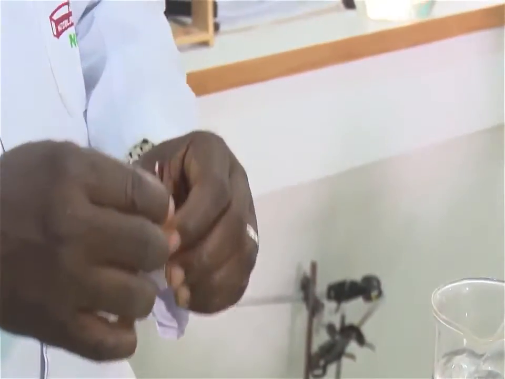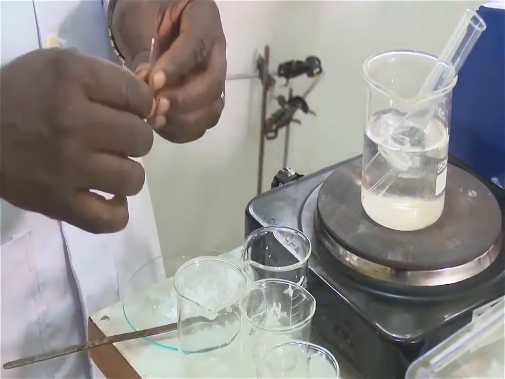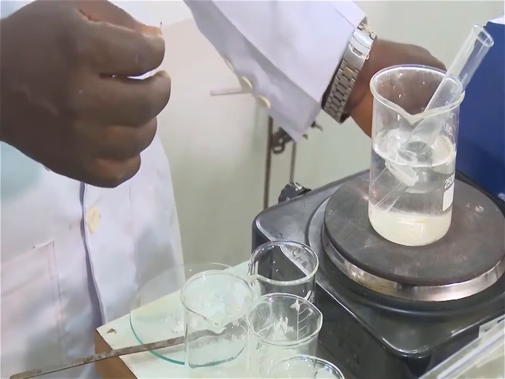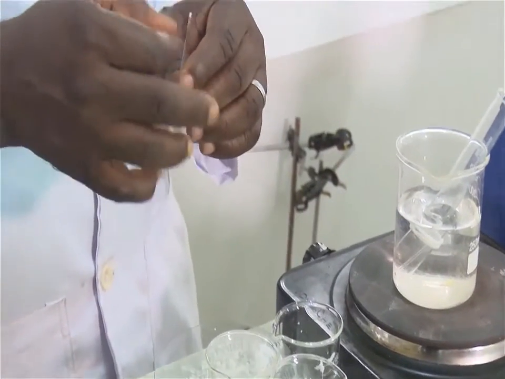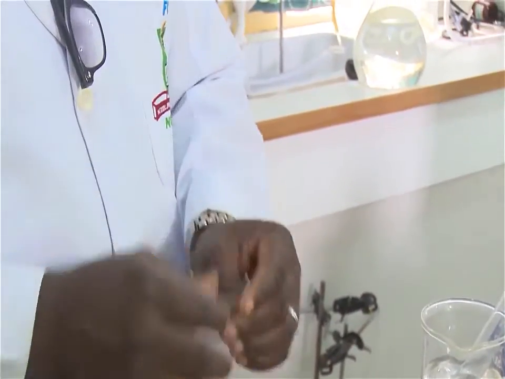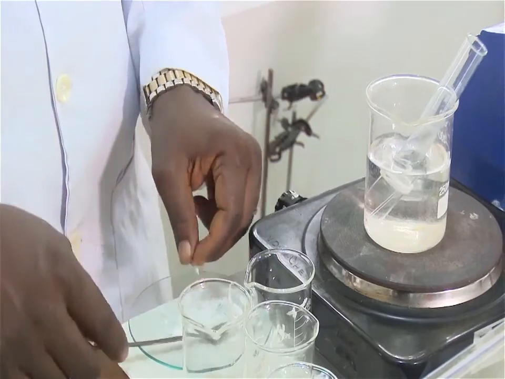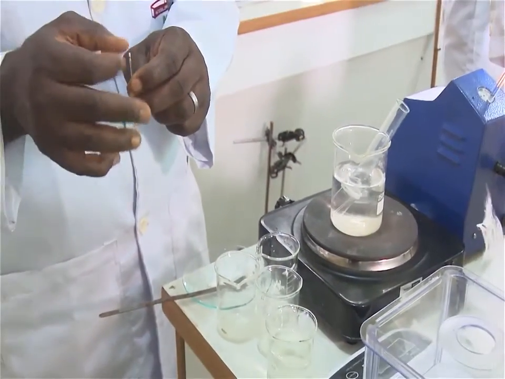Then drop the capillary down several times to fill and pack the sample well, to cause the solid to fall to the bottom. Repeat this step until you have accumulated a sample 2 to 4 millimeters high in the bottom of the tube.